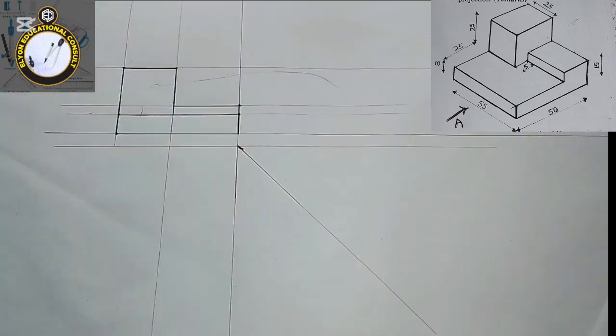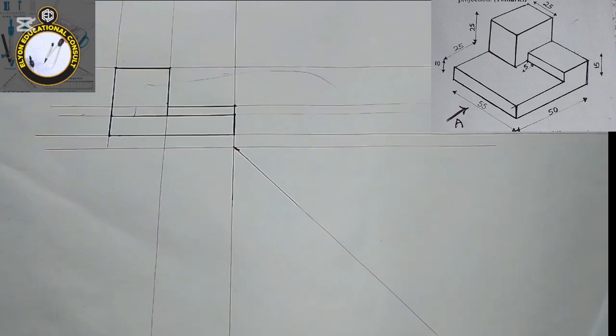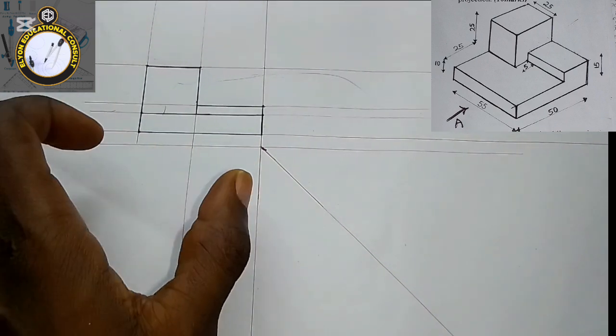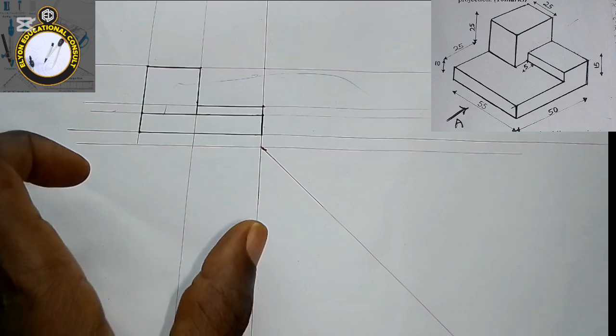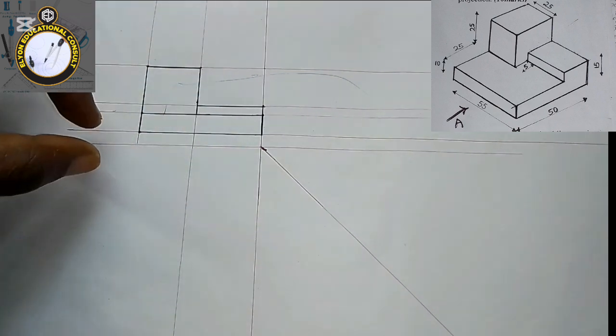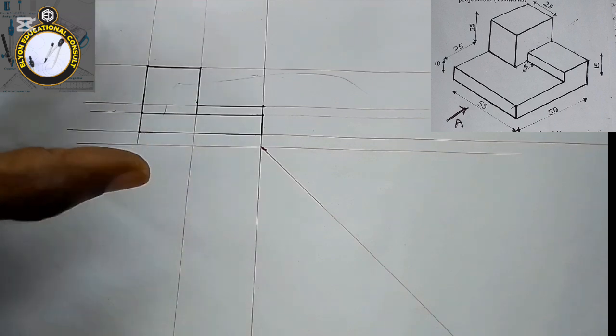So you can see this is my front view. Please leave thin line as thin line, the thick line as thick line. Okay, the thick line symbolizes that you can see the part. That's why we take it out. The thin line shows that it's a projection line which we cannot see.